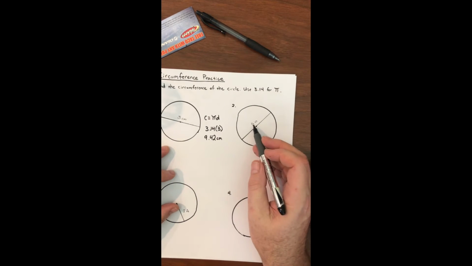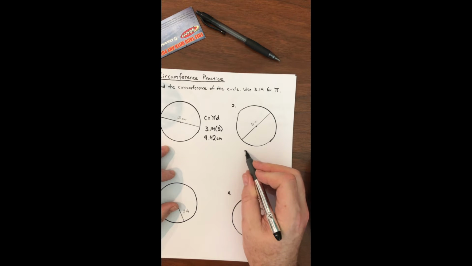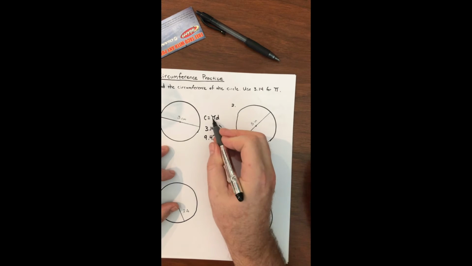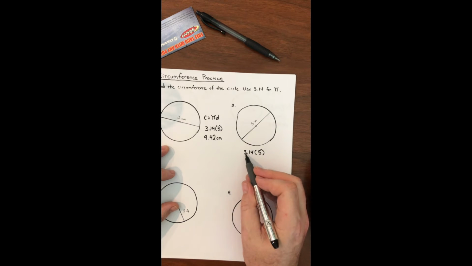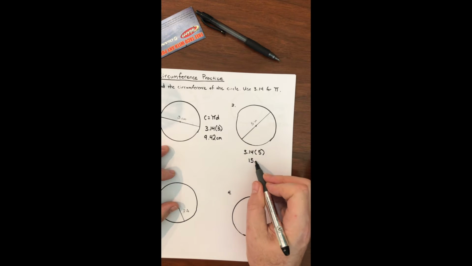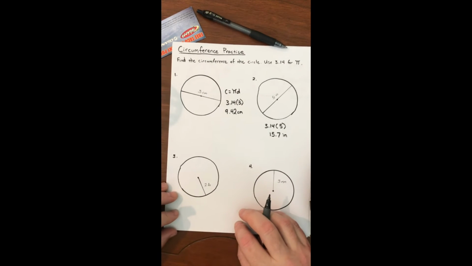Number 2, we've got a diameter of 5. So that's going to be 3.14, that's pi, right? Times the distance across, which is 5. That's going to be 15 plus, that's 15, 20, 70. So 15.70 or 15.7 inches. Okay? Moving down to number 3.